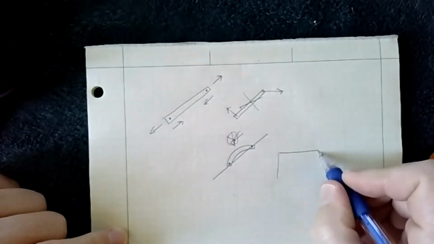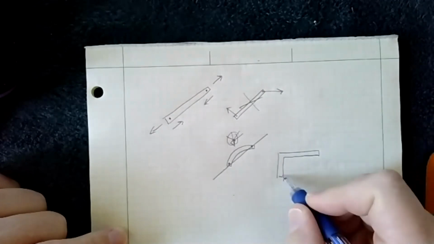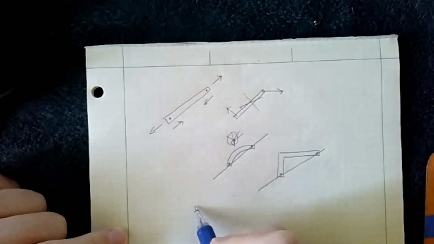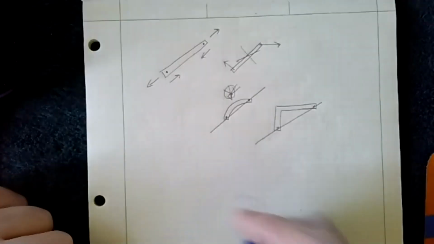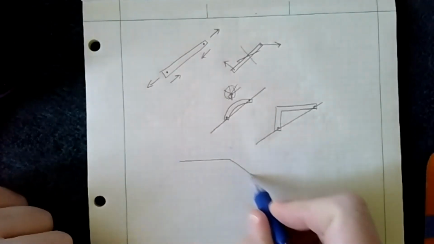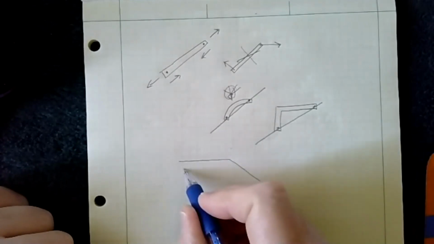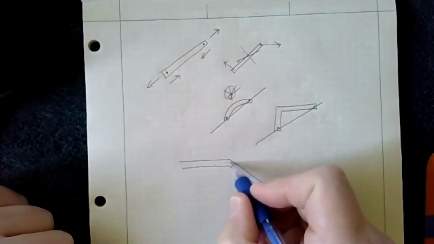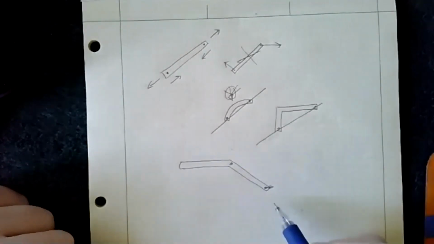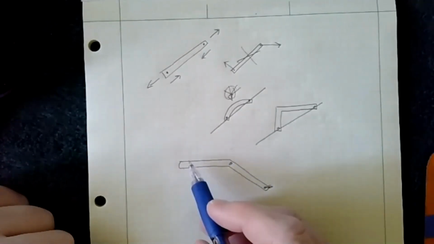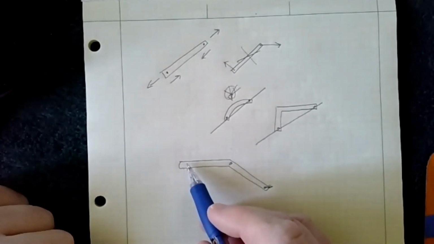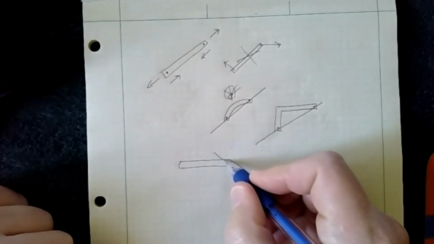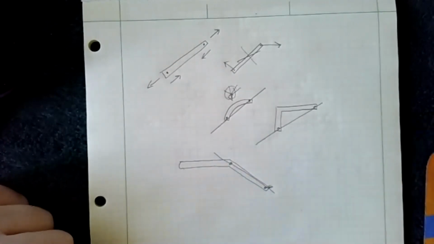So if it was shaped like this, it would go through there. If it was shaped like this, but pinned here and pinned here, then the temptation is to say, well, this end, but it's not pinned at that end. It's as if this doesn't exist, so the force has to go through here.